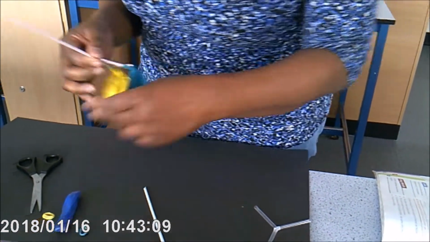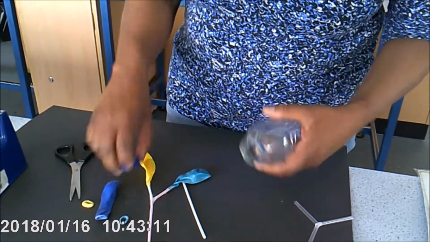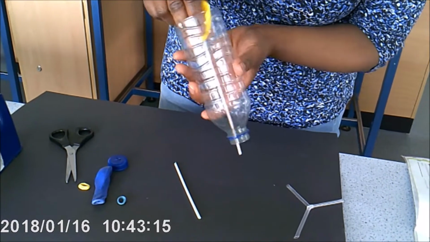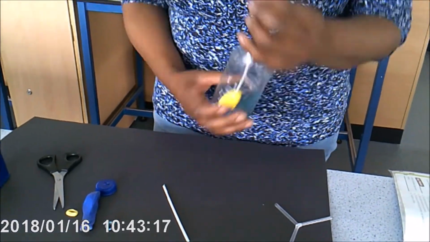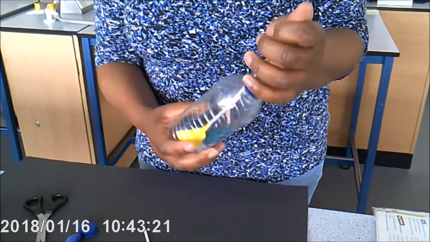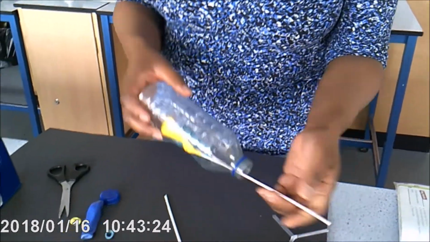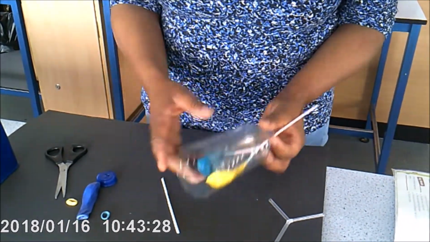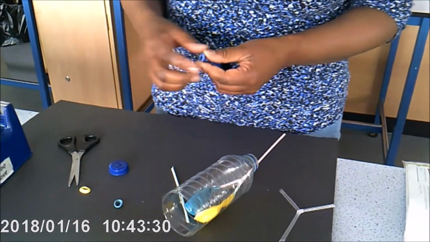The next thing to do is to put it in your bottle, and then you can decide how long or short you want the trachea to be. Also, we need to cover the bottom of the plastic bottle.